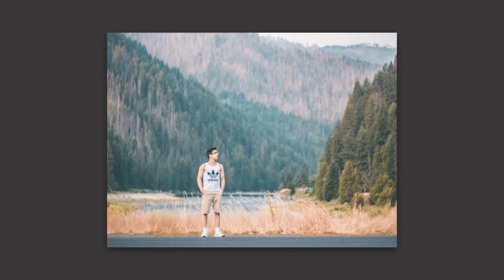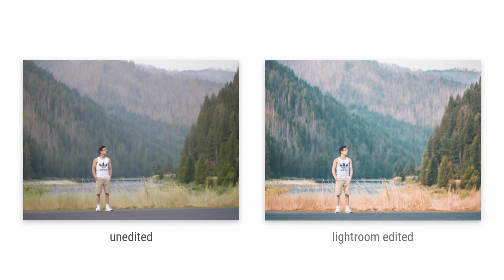Let's get it. So we're going to start out with this picture of me standing in front of a pretty sick view of the Selway River Valley, which is a really cool place by the way. I'm going to show you the before and after real quick before we jump into the edit, and as you can see we got an appreciable touch of gold along with some really nice pinks and teals in the background, which y'all know I am definitely a fan of.